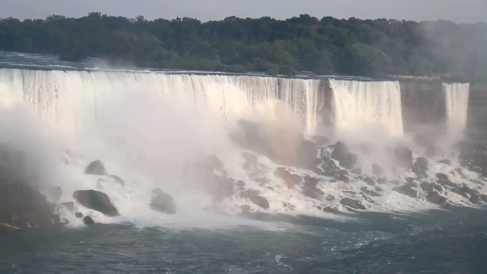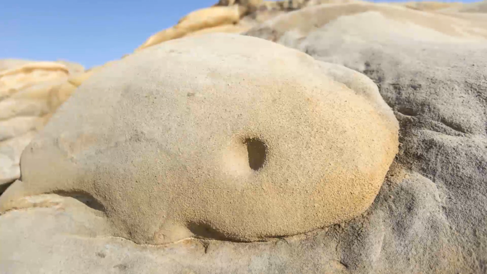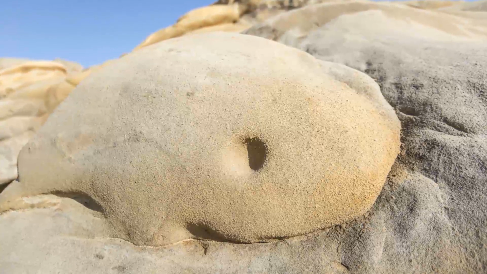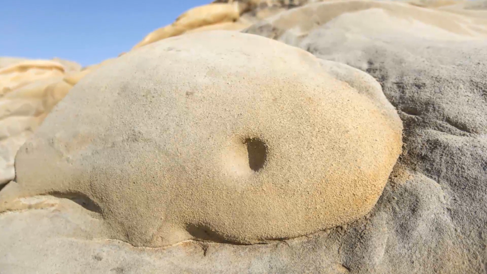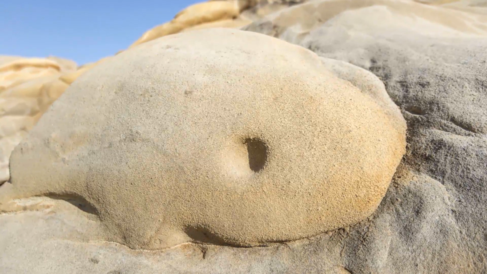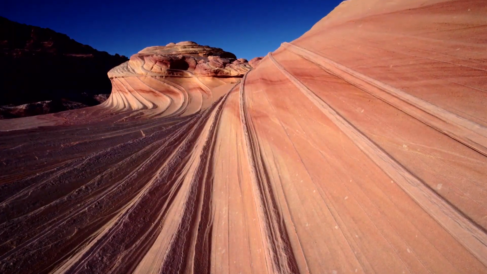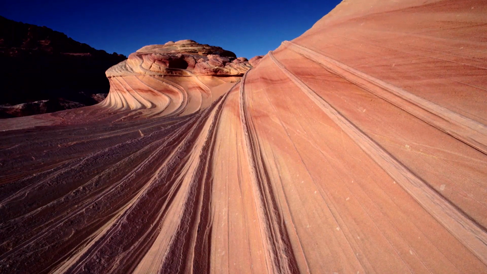Let's look at more examples of weathering and erosion. This is an example of wind eroding sandstone. Notice the smooth surface? When wind reshapes rock, it creates a smooth surface. The long steps and grooves in this sandstone were also created slowly by wind weathering.